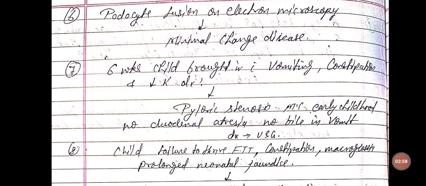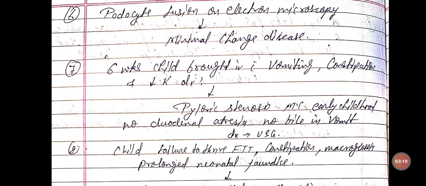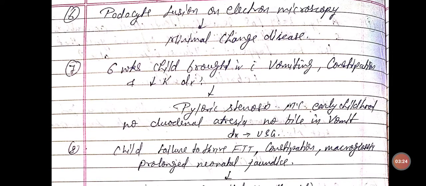Okay, a 6-week child presents with vomiting, constipation, and decreased serum potassium. The diagnosis is pyloric stenosis, which is the most common in early childhood. Not duodenal atresia, because there is no bile in the vomit. So the investigation of choice for a 6-week child with pyloric stenosis is USG, ultrasonography. Okay.